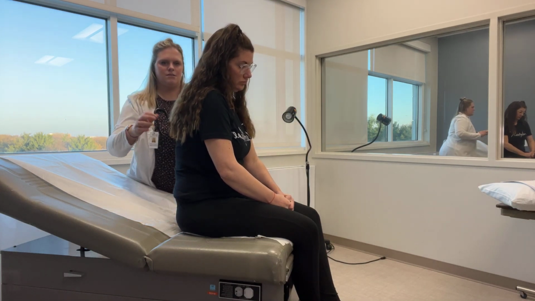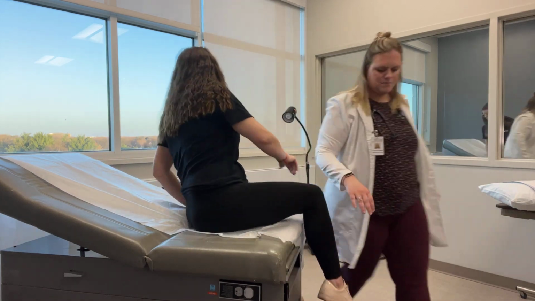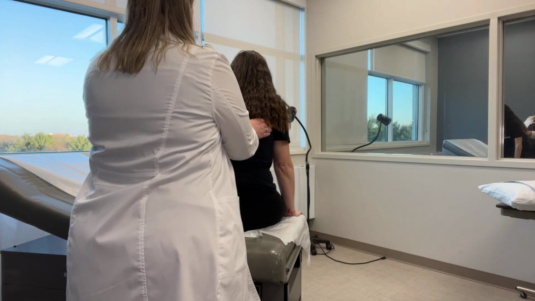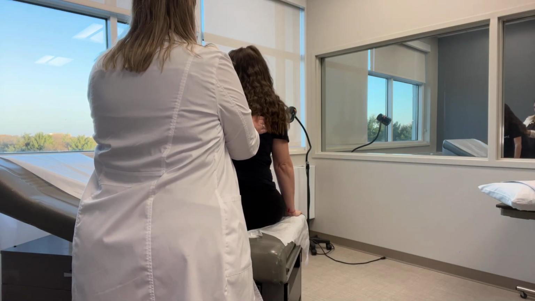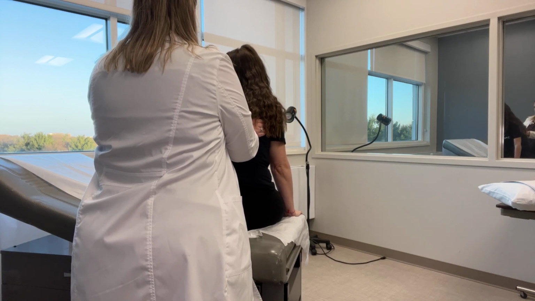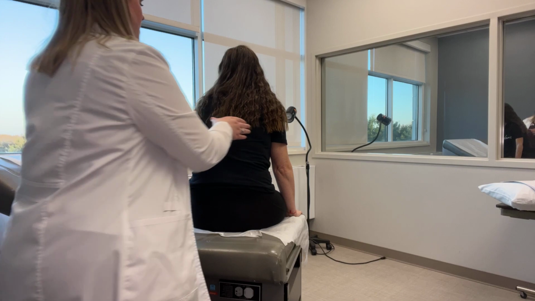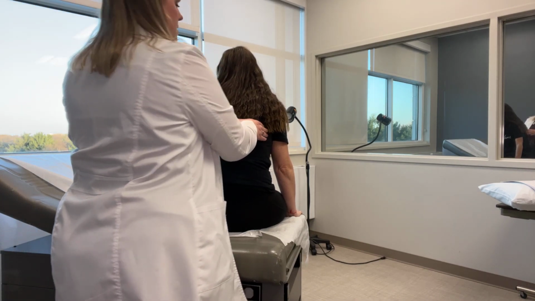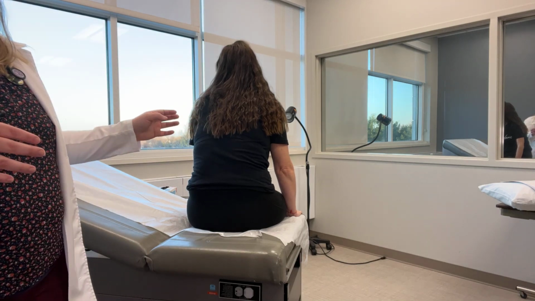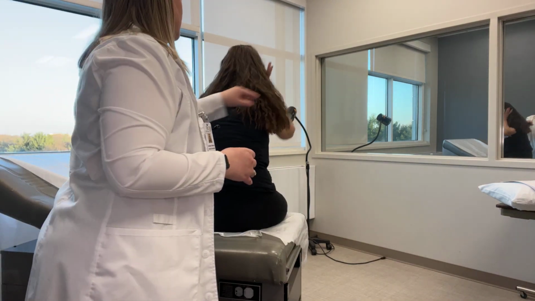I'm gonna put my hands, maybe I could have you just turn a tiny bit that way, yeah. Put my hands along here, nice and tight. All right, go ahead and take a deep breath and let it out. And just noting that each side of the chest expands symmetrically with that movement. Good. Following chest expansion, we can also assess for tactile fremitus.